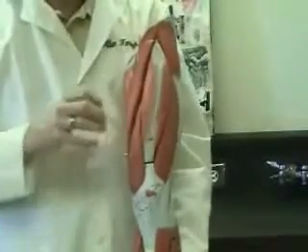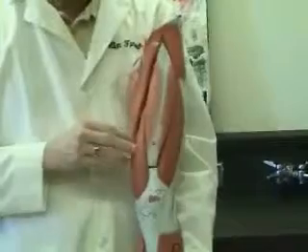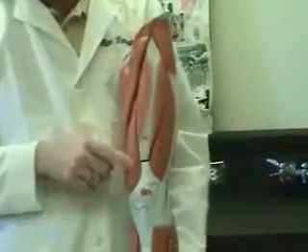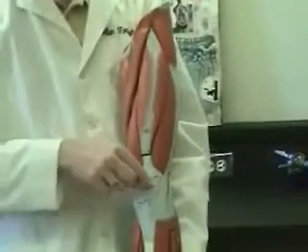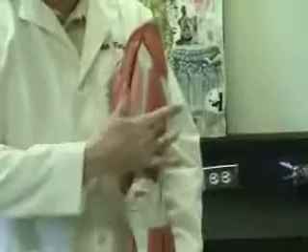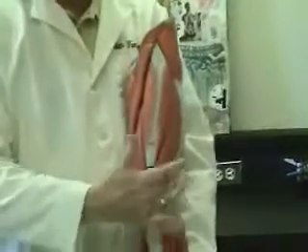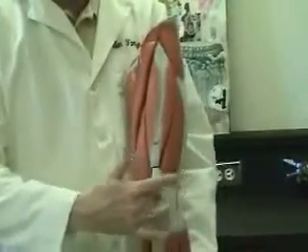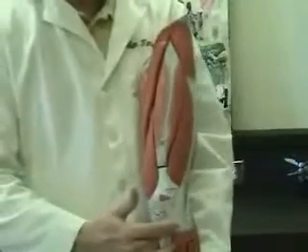To the medial side of the rectus femoris, we will see the vastus medialis muscle. It also joins to pass through the patellar tendon and down to the tibial tuberosity. On the lateral aspect of rectus femoris, we see the vastus lateralis, also joining through the patellar tendon and patellar ligament to the tibial tuberosity.